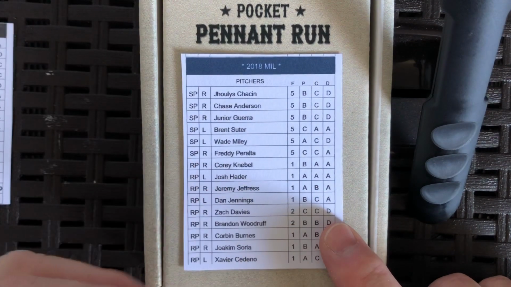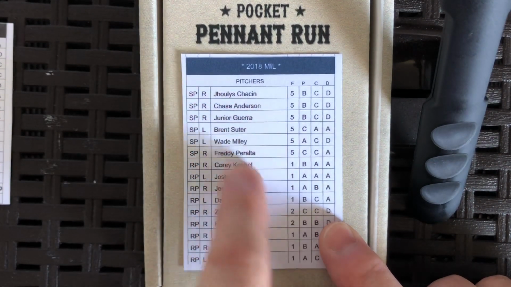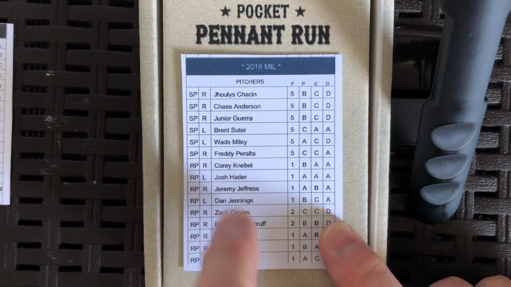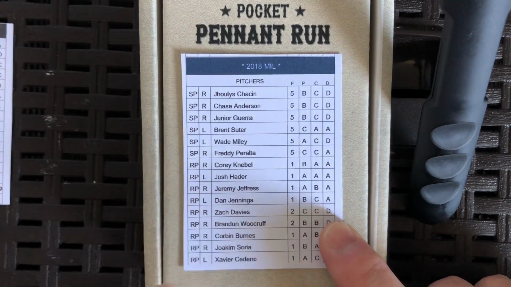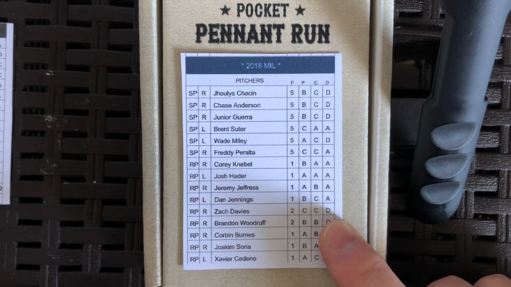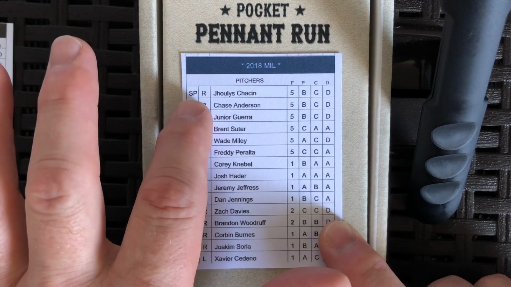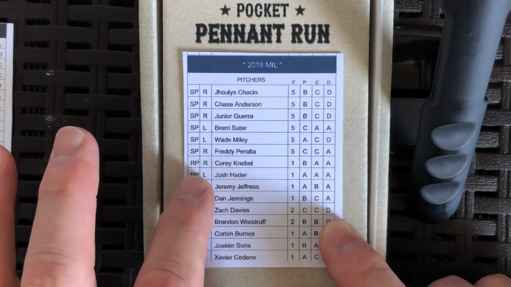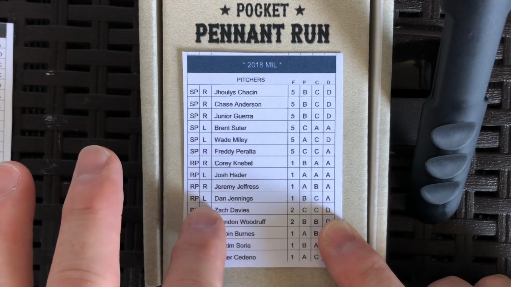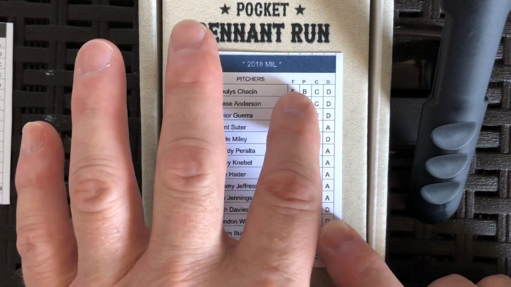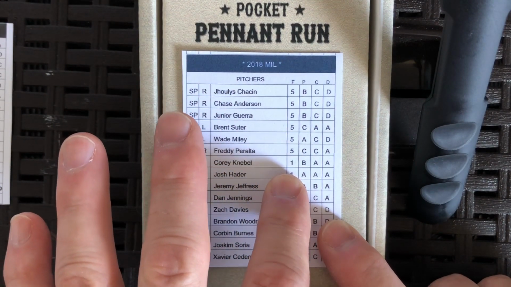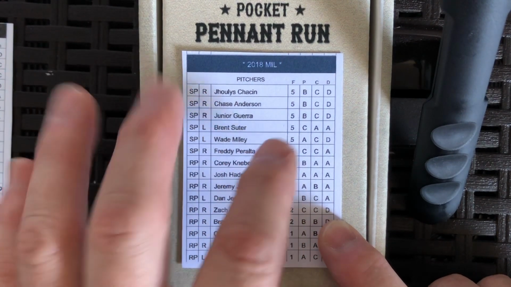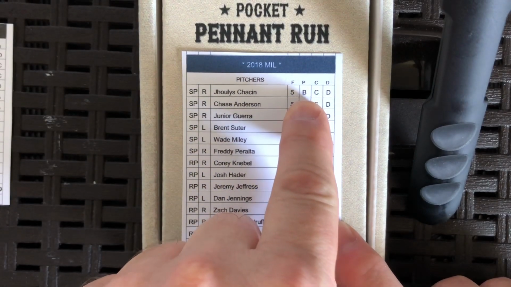So you download the software and you can set up which players are going to be in your set of 15 for the position players and which players will be in your set of 15 for the pitchers. So for the pitchers, you get the starting pitcher or relief pitcher designation, which way they bat, their fatigue number, so how many innings can they pitch before they have a mandatory letter reduction in their pitching grade.